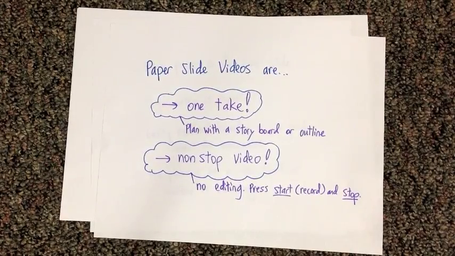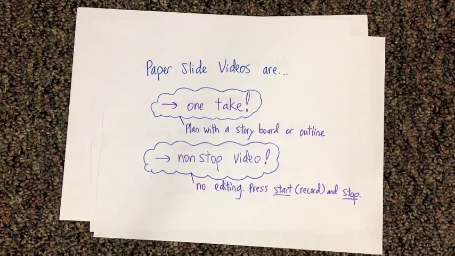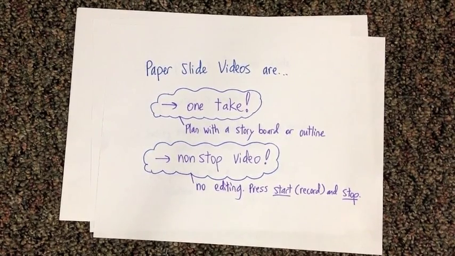Paper slide videos are one take. So first you have to plan with a storyboard outline, have a script ready before you do any filming. Secondly, paper slide videos are non-stop videos. There is no editing involved whatsoever. You press start, record it, and then you stop.